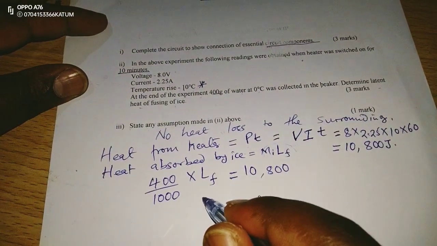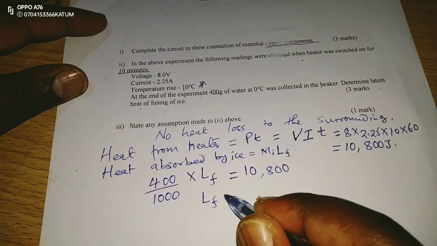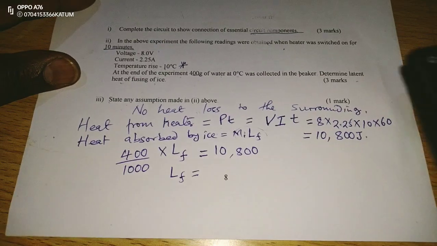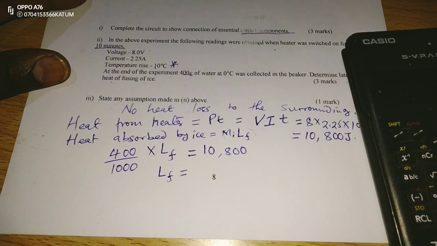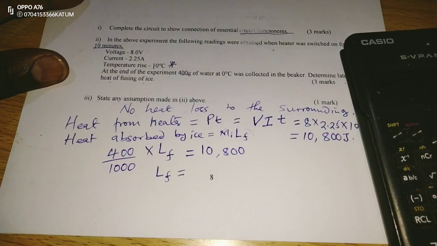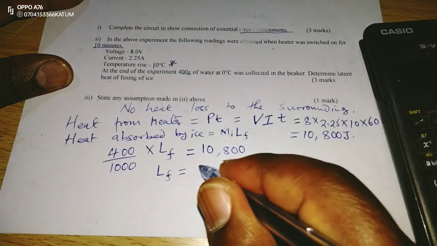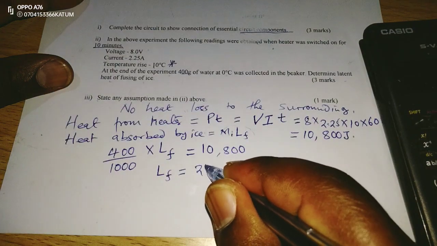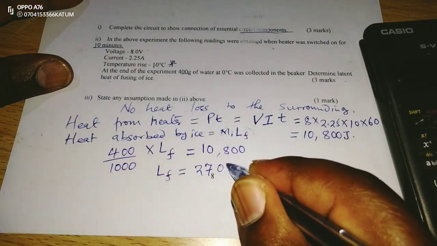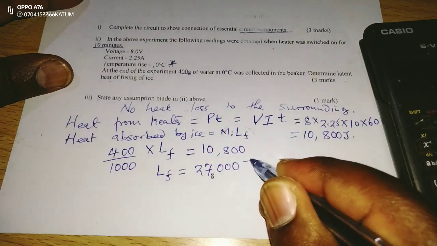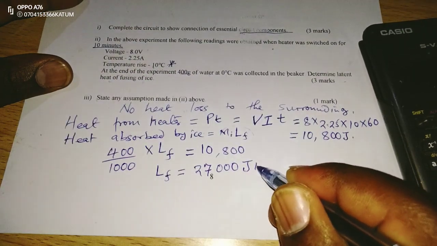Therefore, to remain with the latent heat of fusion, we need to divide 10,800 by 0.4. This is going to give us 27,000 joules per kilogram.